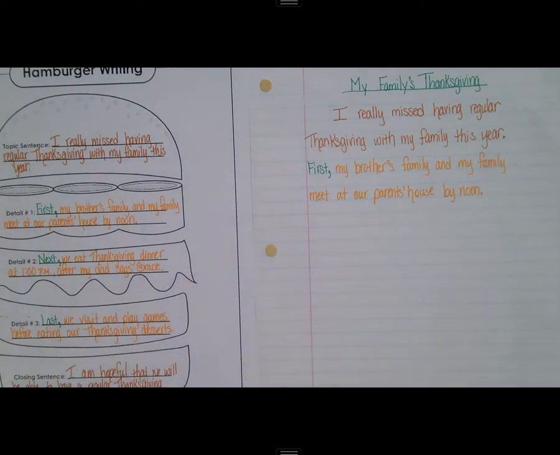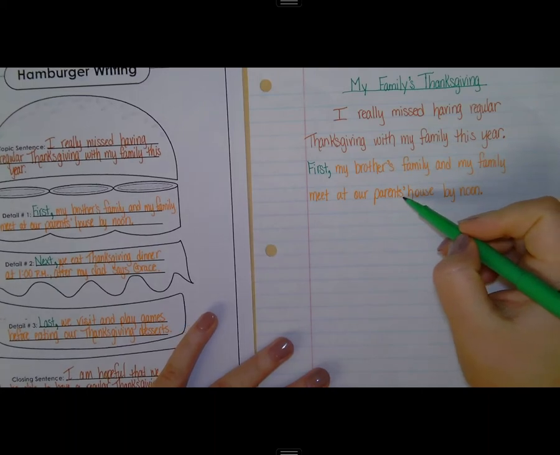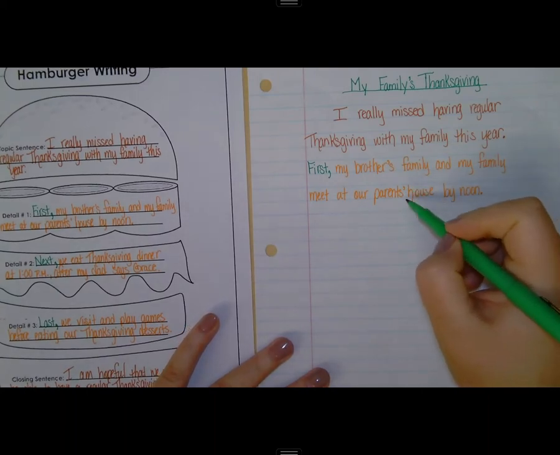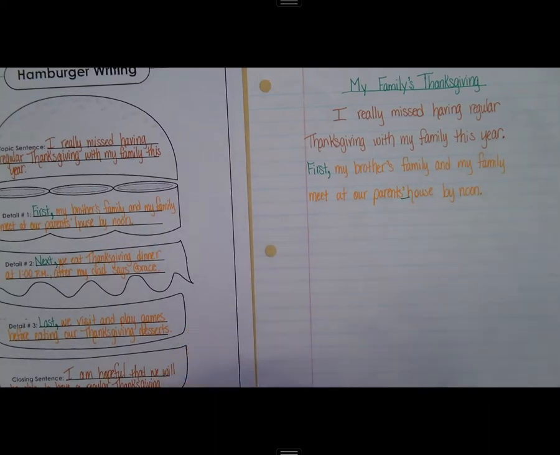Okay. First one is done. Now, when I'm editing, I would go in and mark this because look at that. I need to space that better. It's not spaced out enough. But that's what we write rough drafts for, right?